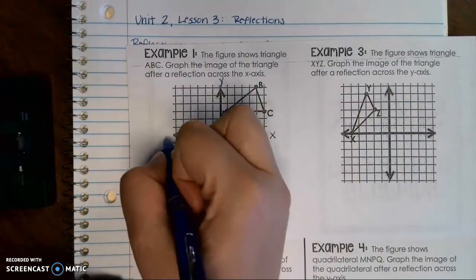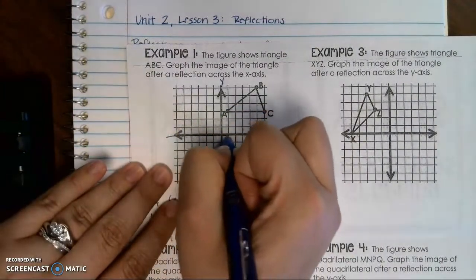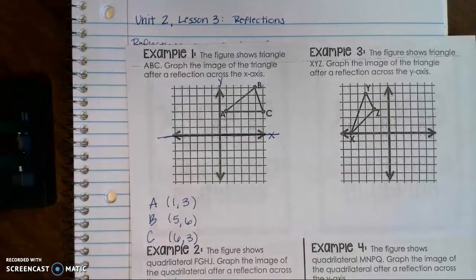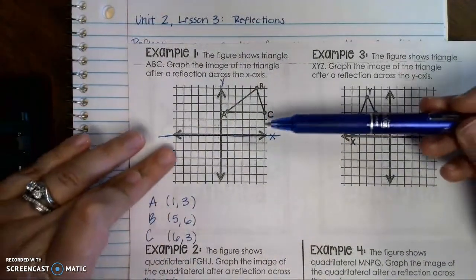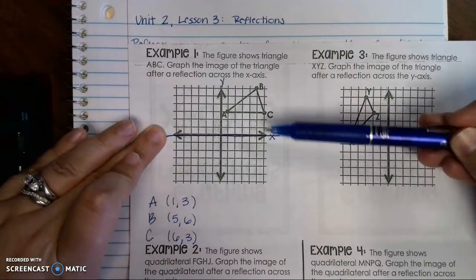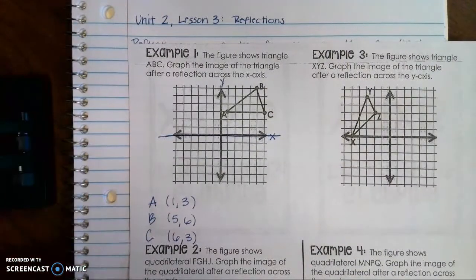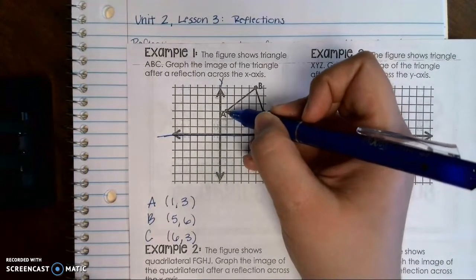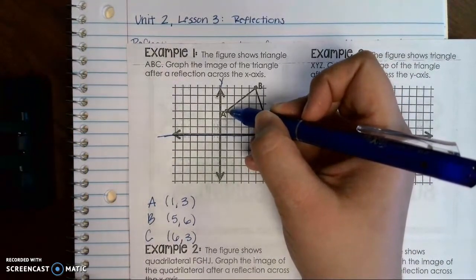So I like to draw a line over what I am flipping across to sort of remind me where I'm flipping. So I'm going across the x-axis. So what that means, I have to take this image, pretend that I'm folding the piece of paper right here, and that image is going to end up down at the bottom. So what we're going to do is we're going to start by counting.